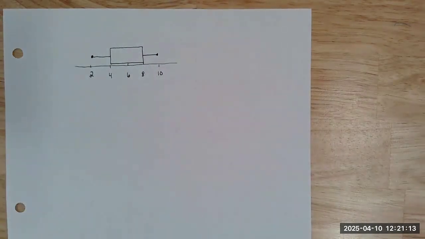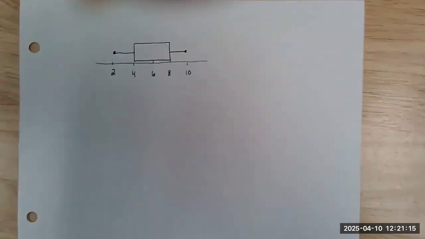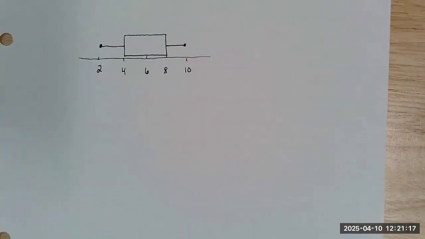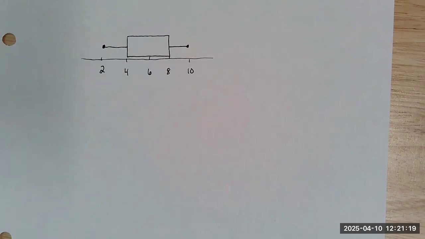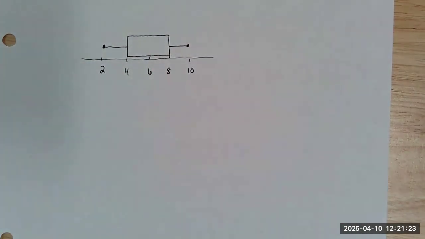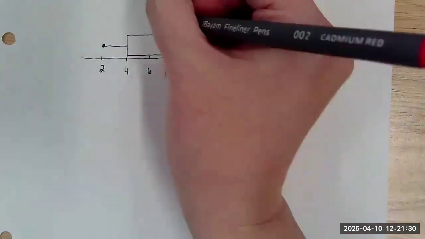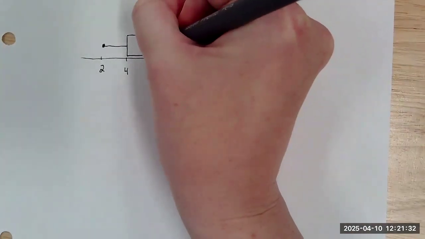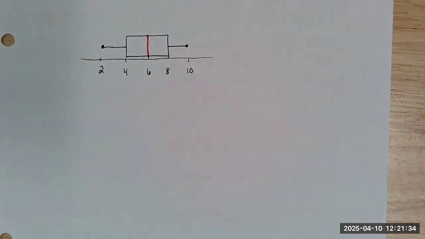Okay. Staring at this particular box plot, my whiskers have the same length. And how I've drawn this so far, I haven't gone and put the median in yet, but let me put the median in there. There's my median, okay? Staring at this particular box plot, I would say this is a symmetric distribution.